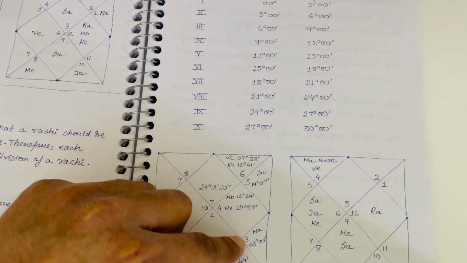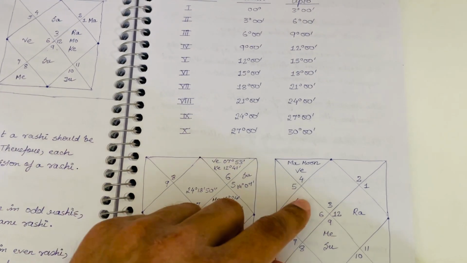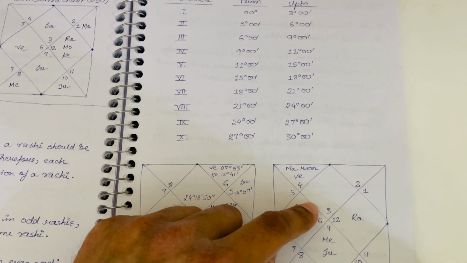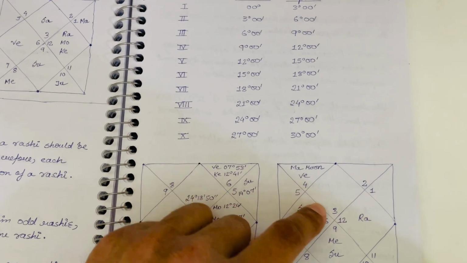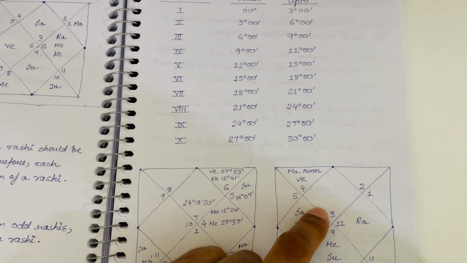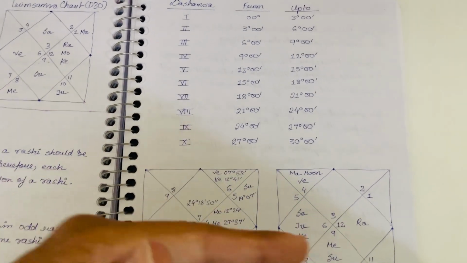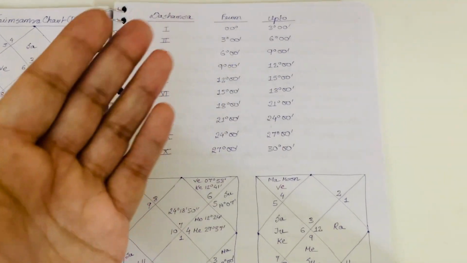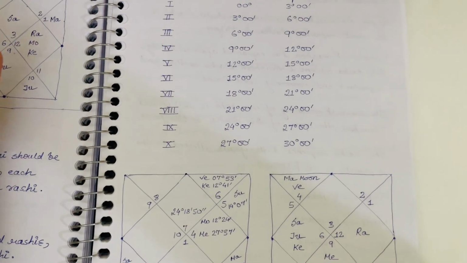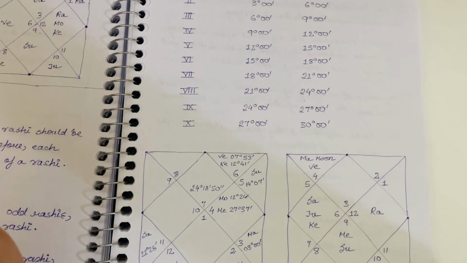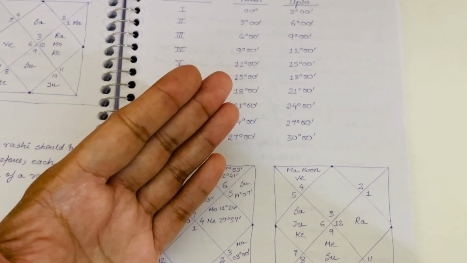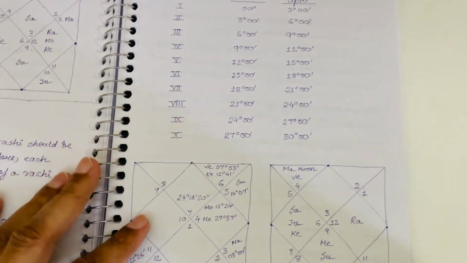So we arrive at 3. So the Lagna for the Dasamsa chart, the D10 chart, will be the sign of Gemini. Now you can name the lordship of the other houses accordingly. All right, so now the Lagna of the D10 chart is complete.